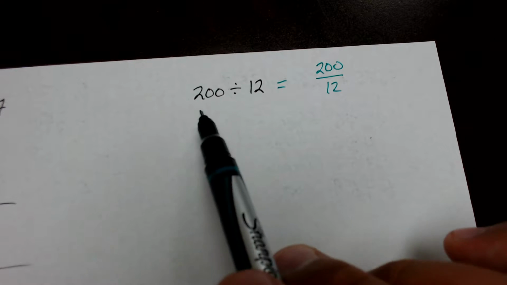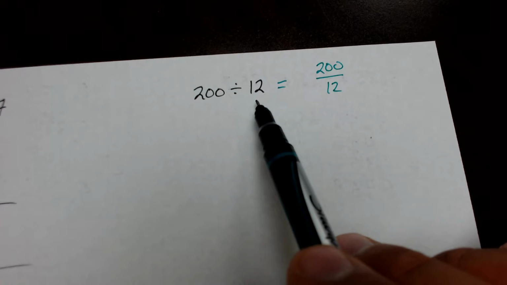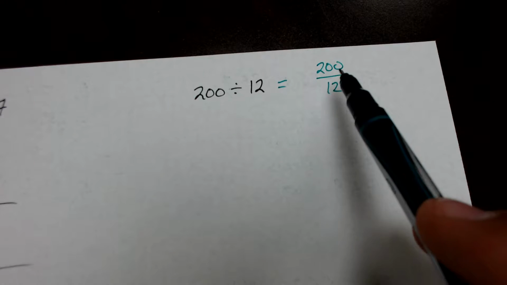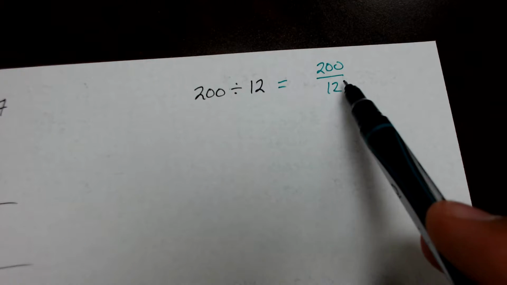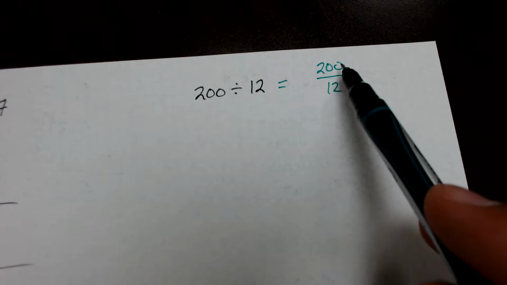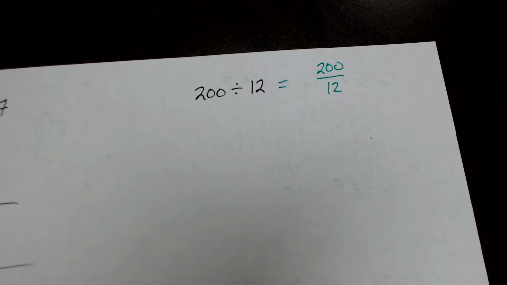Your book may write your problem as a division algorithm like this, or it might write it as a fraction. If they tell you to divide and they show you a fraction, what they mean is they're saying 200 divided by 12. Okay? So now let's go ahead and set this problem up.